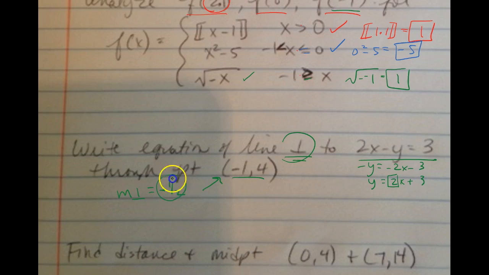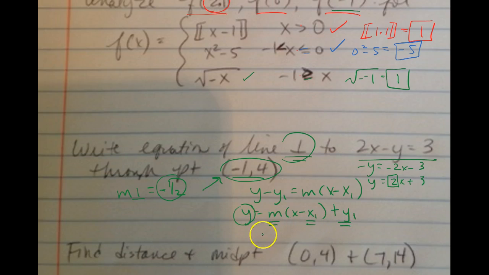Well, if I have a slope and I have a point, I can just do point-slope formula. Now, some people write it like this. I have it memorized sort of like this. That way the y is already by itself. So I'm just going to plug in here, here, and here. So my slope is a negative 1/2. My x is a -1, so it's minus a -1 or +1, and then I've got a +4 back here. And that would be my answer.